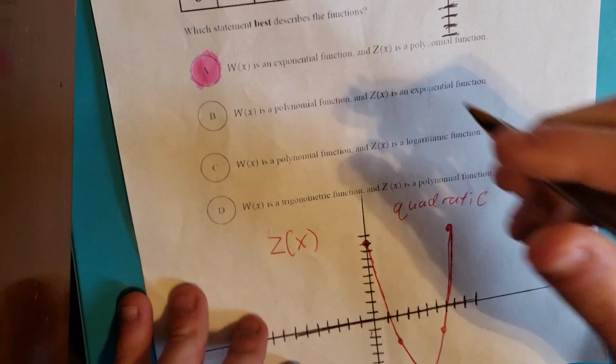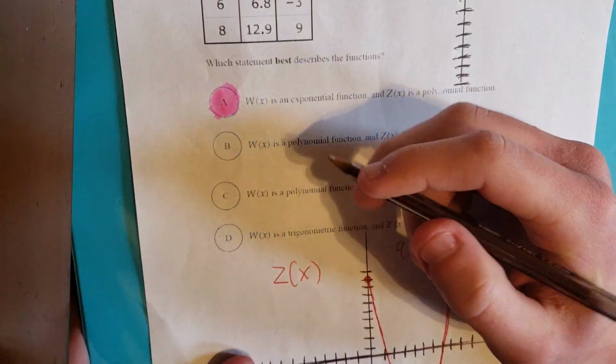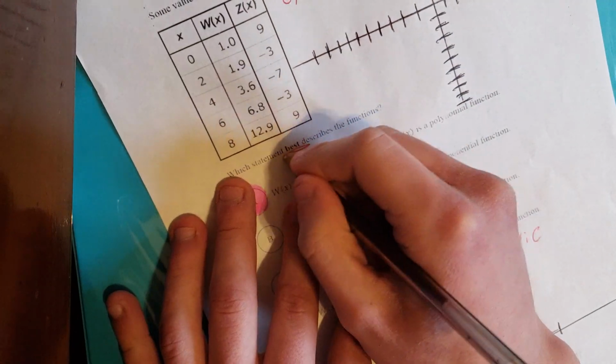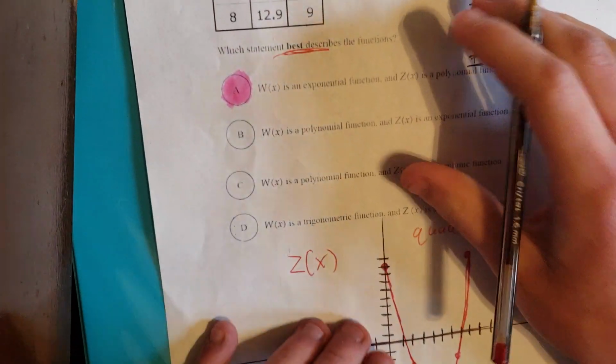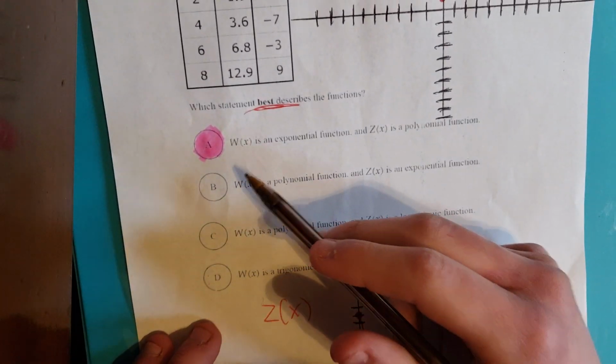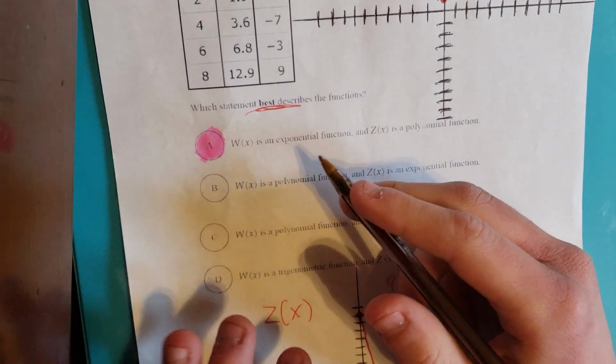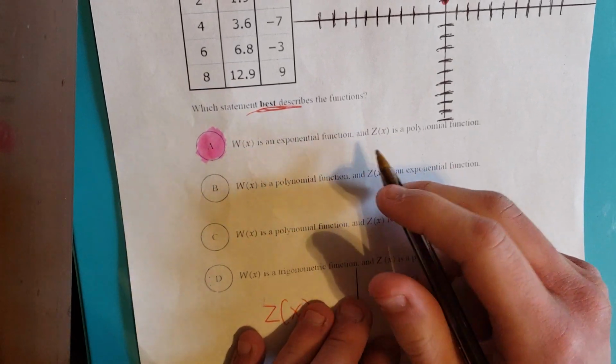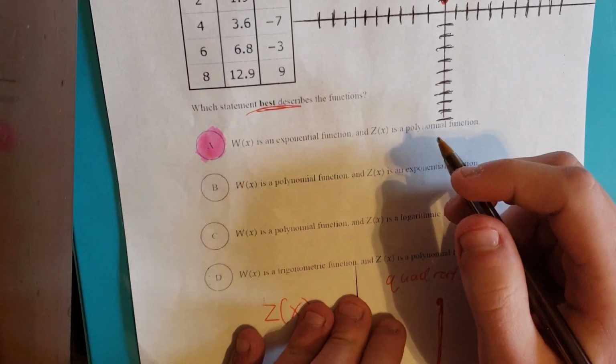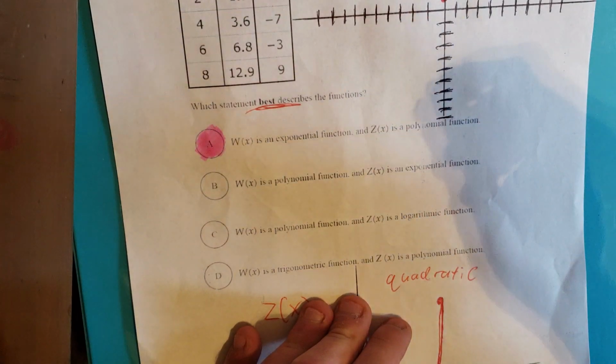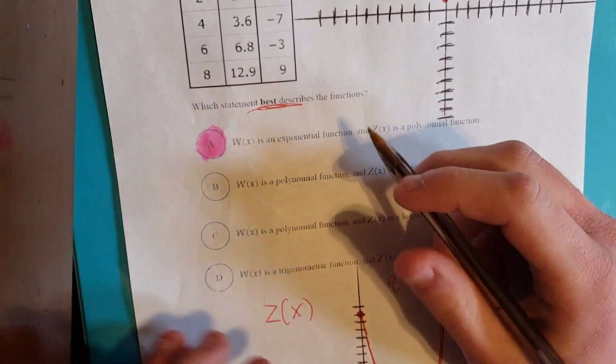Now, if we go up here, we want to see which statement best describes the functions. So, w of x is exponential, that's correct. Z of x is a polynomial. Well, quadratic and polynomials are similar, but it's not what we want.